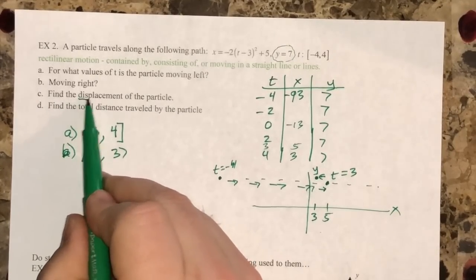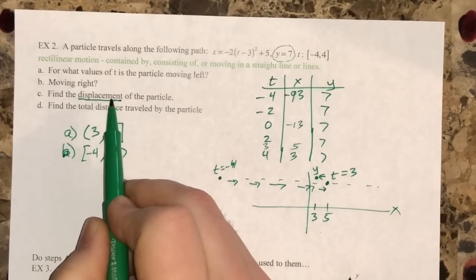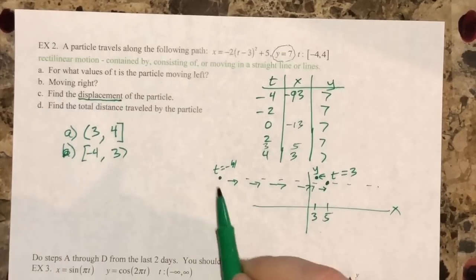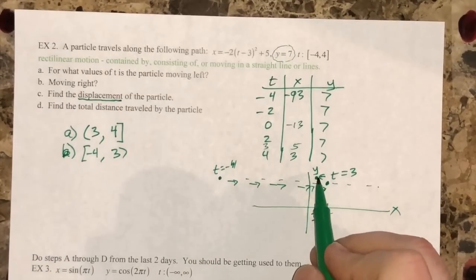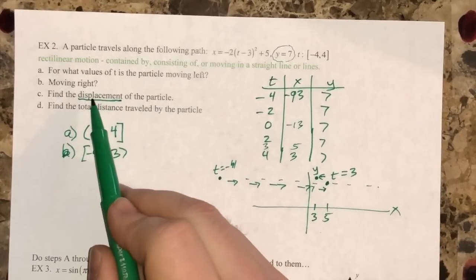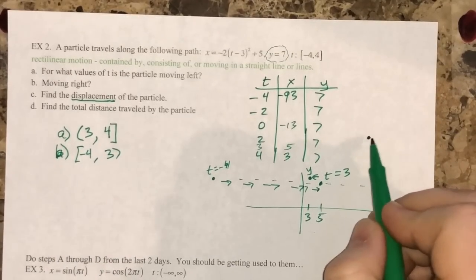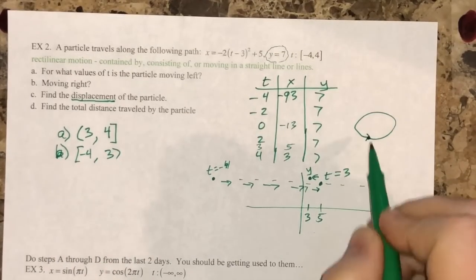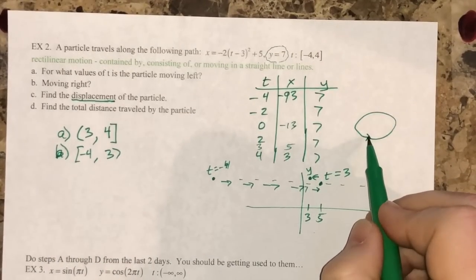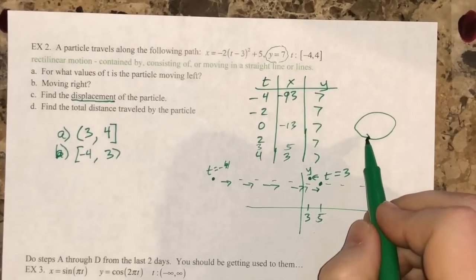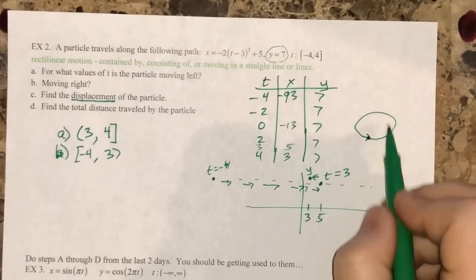Find the displacement. Displacement means how much has it moved from the beginning to the end. So the kind of idea there is, if I were going to run laps in PE, right? If I start here and I run a lap, my displacement is 0. So displacement is beginning to end.